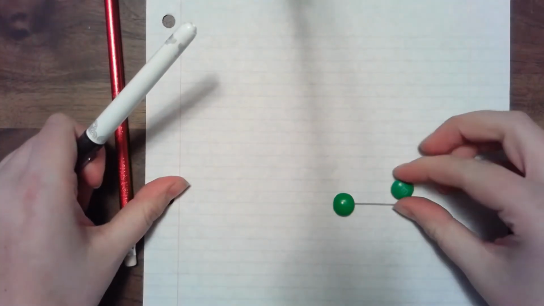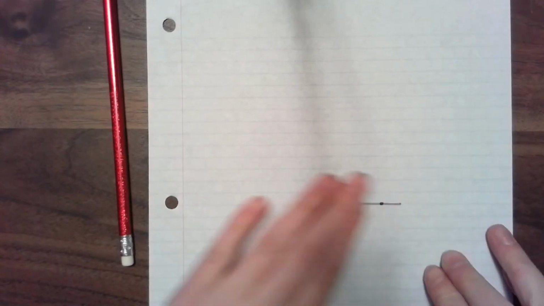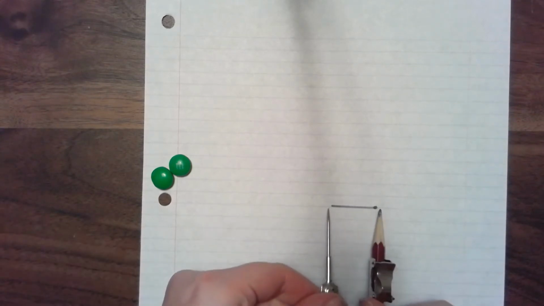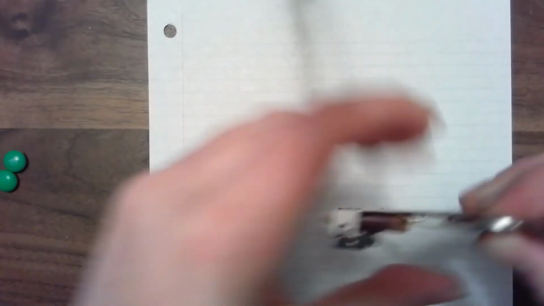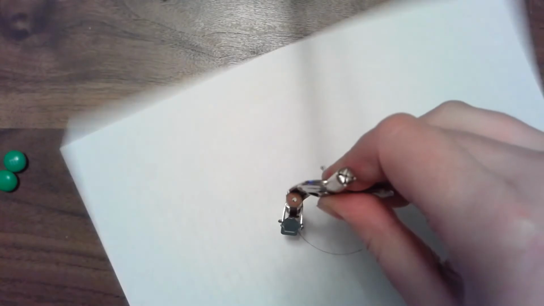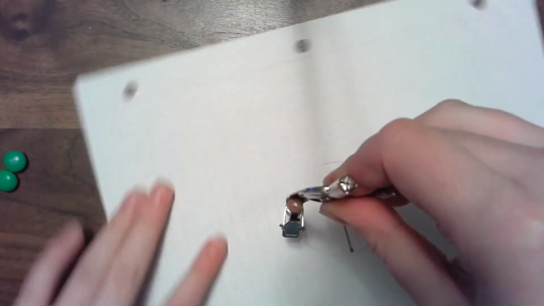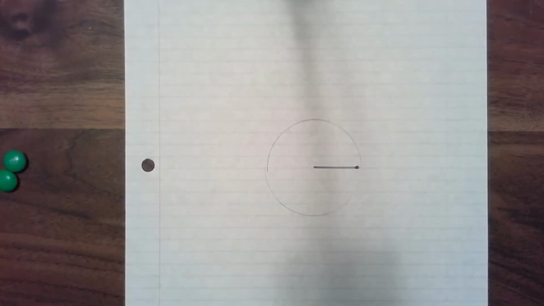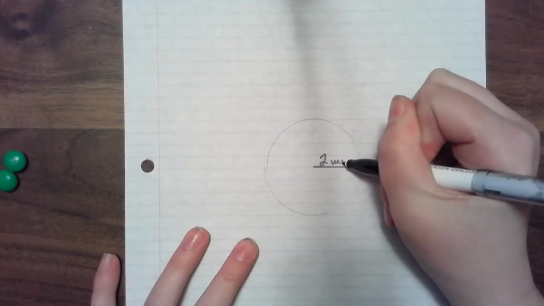1, 2, and I'm actually going to make a tick mark, and then I'm going to erase any of the excess. And then I'm going to take my compass and measure just like we did last time. And then I'm going to make a circle by spinning it around. Okay, there's my circle. I have a radius of 2 M&Ms.